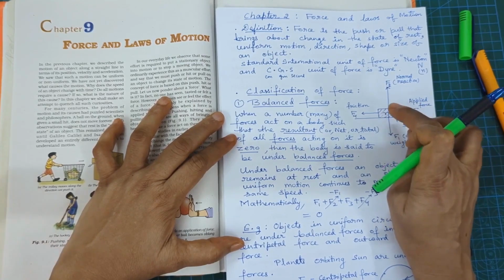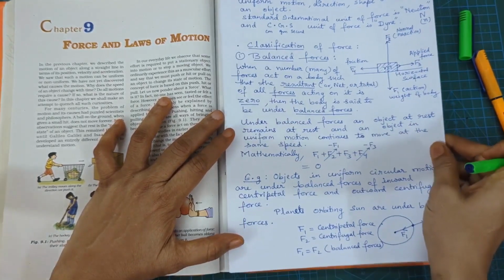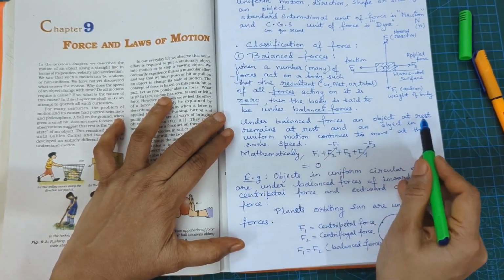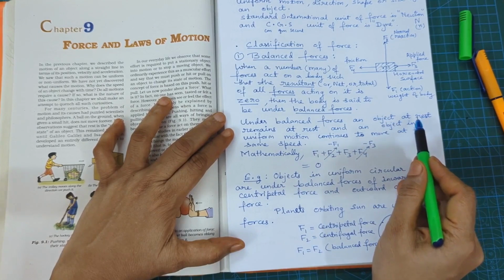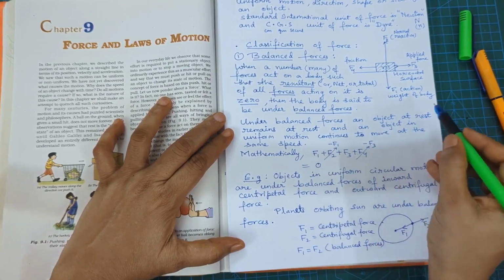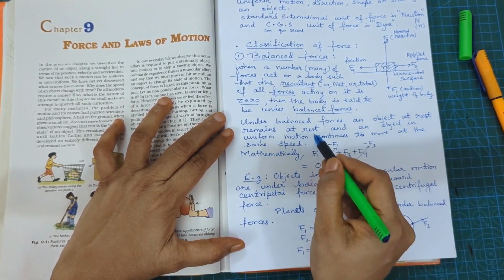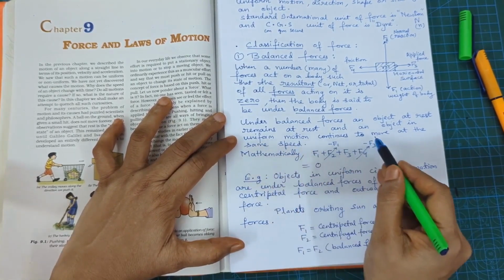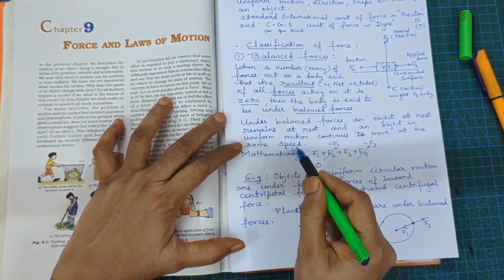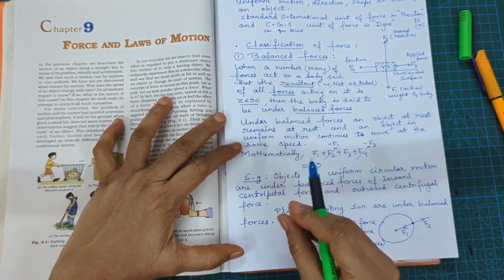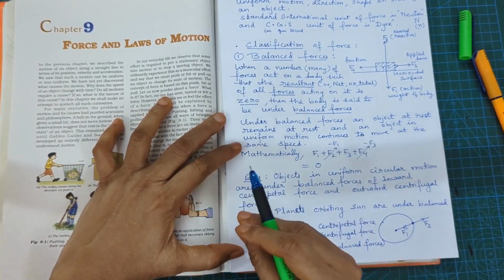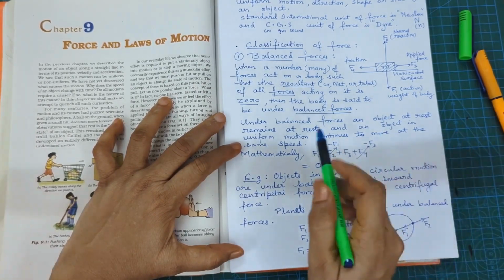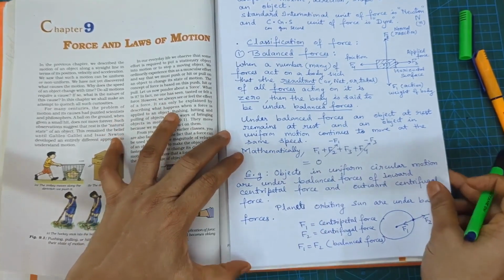So this object is under balanced forces. Then any object that is under balanced forces, what happens to it? Under balanced forces, if an object is at rest, it remains at rest. And if an object is in uniform motion, it continues to move at the same speed. That means whichever condition the object is in prior, after also it remains in the same condition under balanced forces.